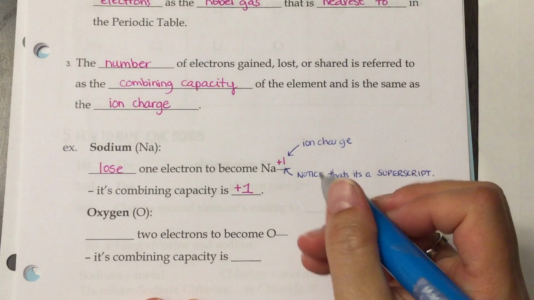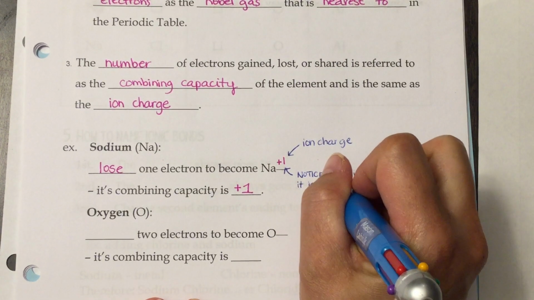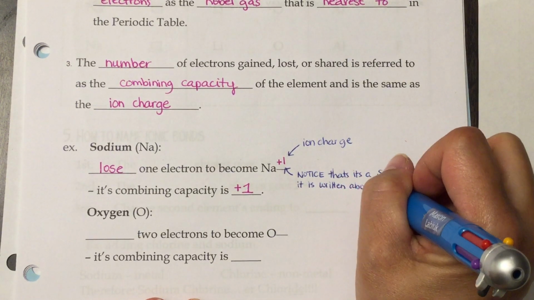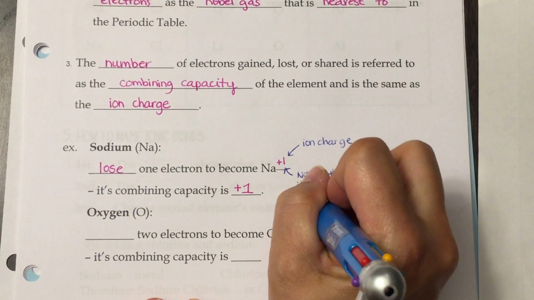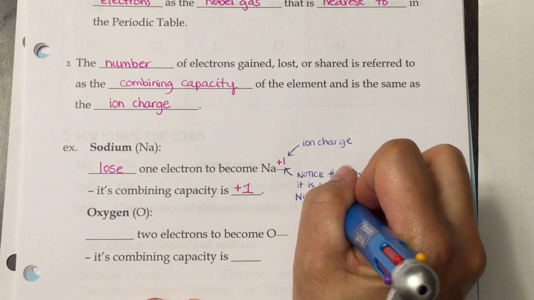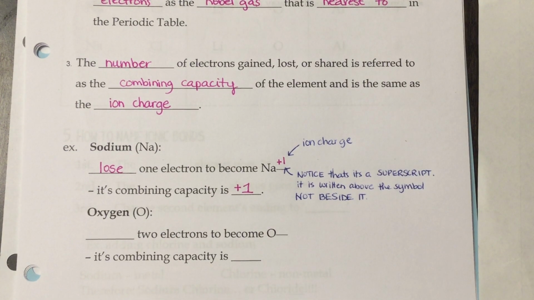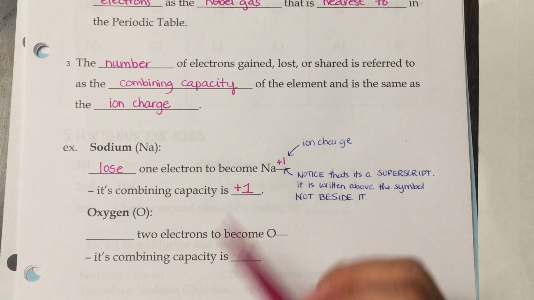It is written above the symbol, not beside it, because writing a number right beside it works more like a coefficient. And remember, writing it below tells us how many of that one atom we have.